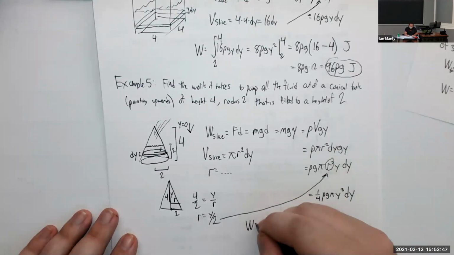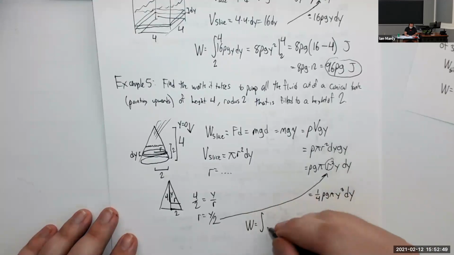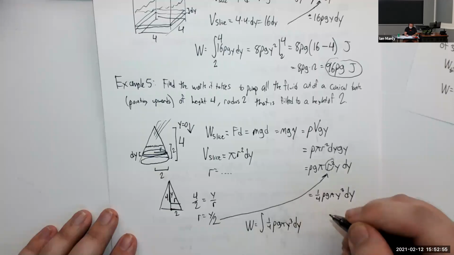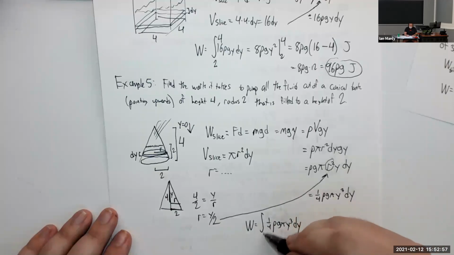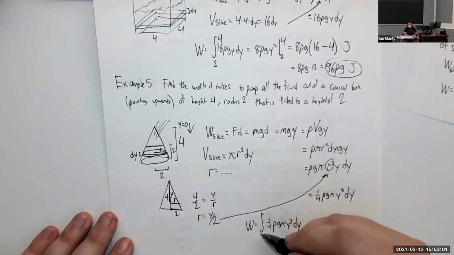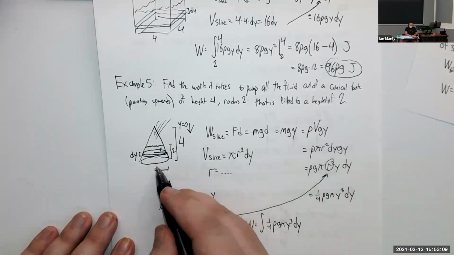So my total amount of work will be the integral of 1/4 rho g pi y cubed dy. And then let me ask you guys again, what are the bounds going to be for this? So remember, it's filled up to a height of 2 here.